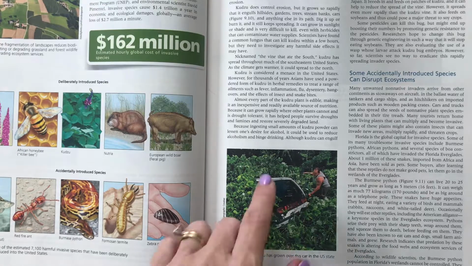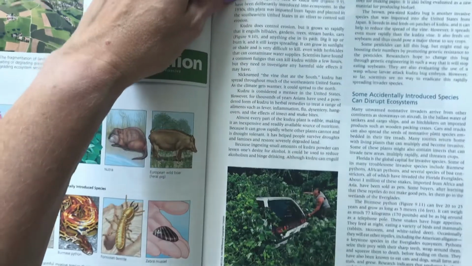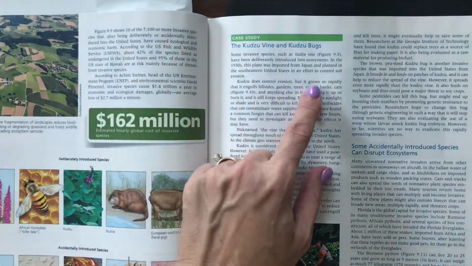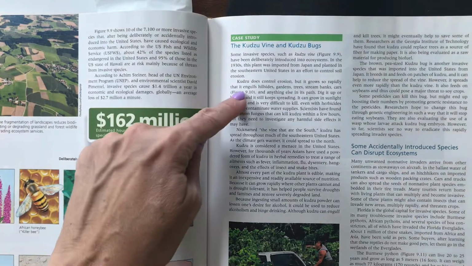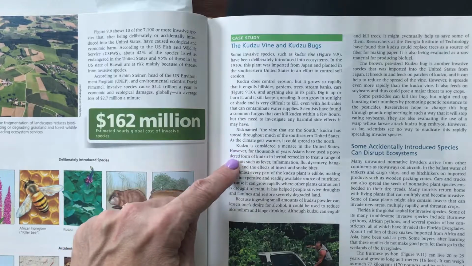Where was it introduced? It was the southern United States. You don't need to be more specific than that. So if you have to pick a state, Georgia's always really good to start with. Several negative impacts of kudzu in its new environment. Definitely read through this.